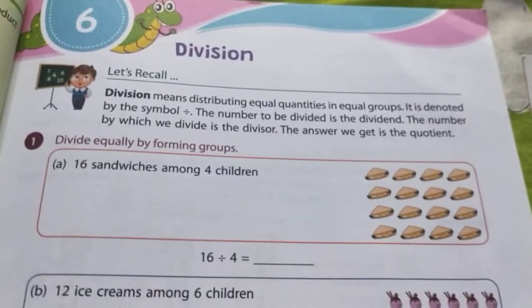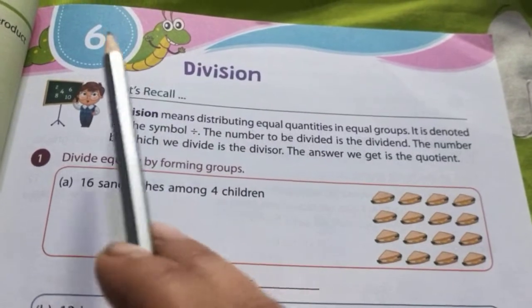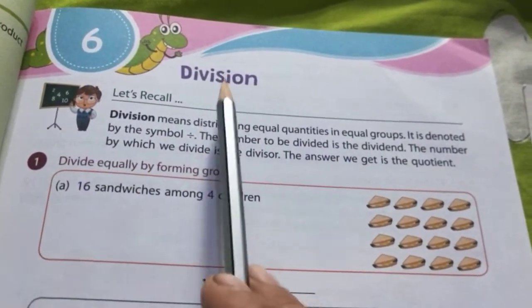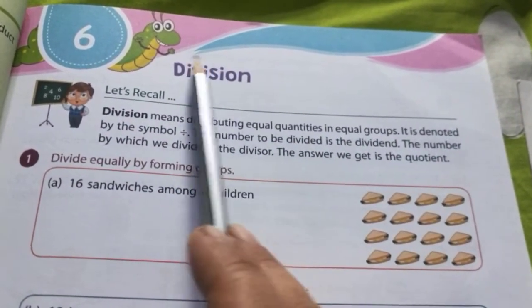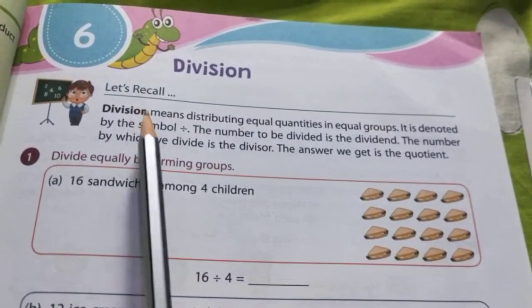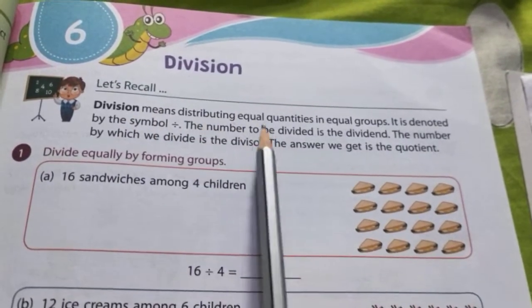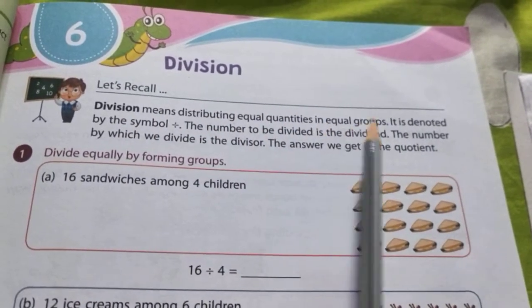Good morning, students. This is your maths class, and today we are going to start a new chapter, which is chapter number 6, and the title of the chapter is division. So first we'll understand what division means. Division means distributing equal quantities in equal groups.